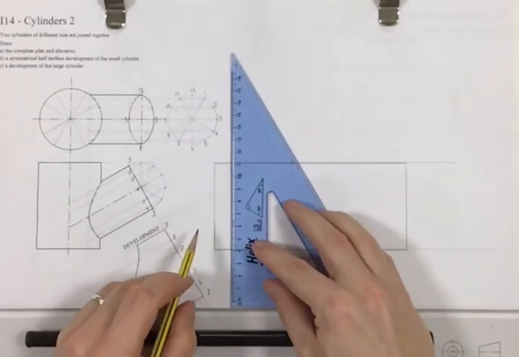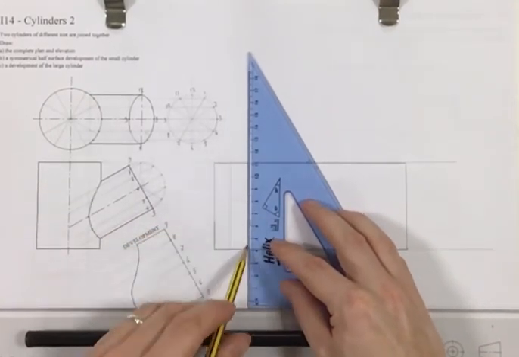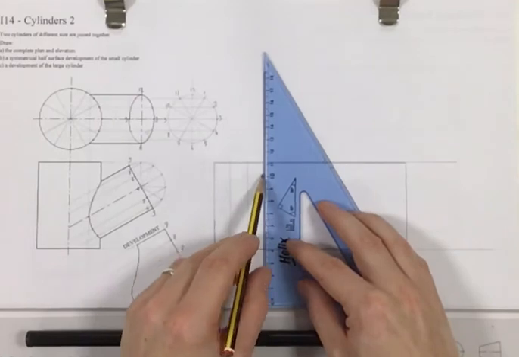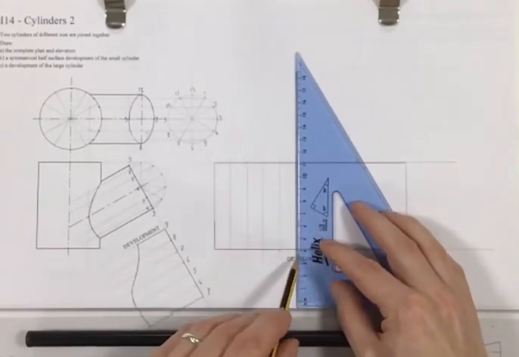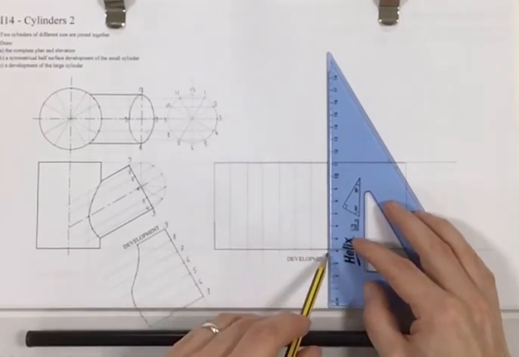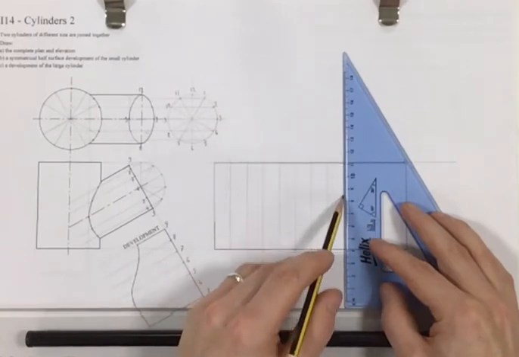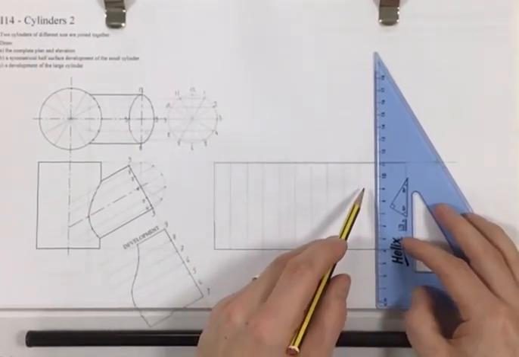At that point, I just want to draw some light construction lines at each point that we marked out. And like before, we're going to use a numbering system.